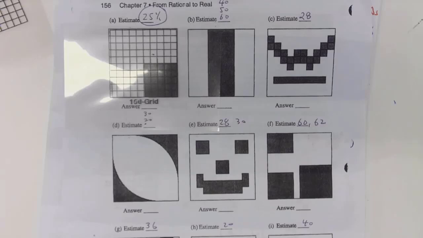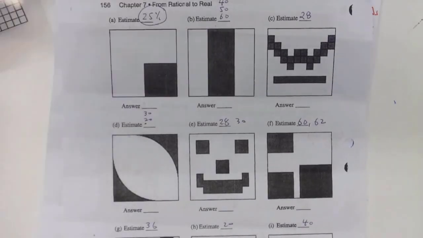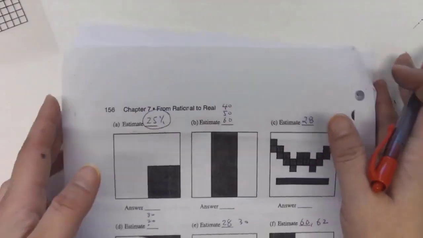I want you to bring out the percentage handout that we were working on. Last time you tried to estimate what the area were, and today I'm going to give you a transparency with 100 little squares that you can put on top of your paper to get a more accurate estimate of what that percentage is. So I'm going to give you a little bit of time to work on that. Okay, let's see what you guys have. If you're not totally done, it's okay.